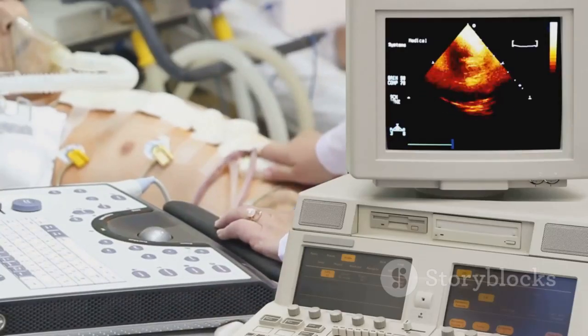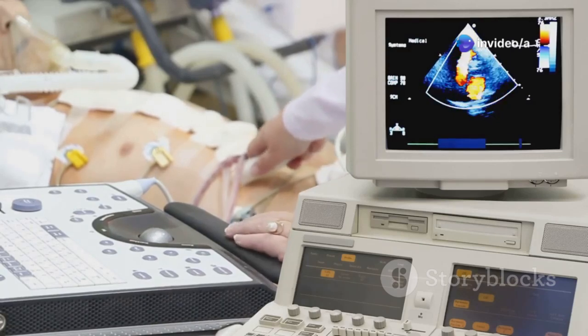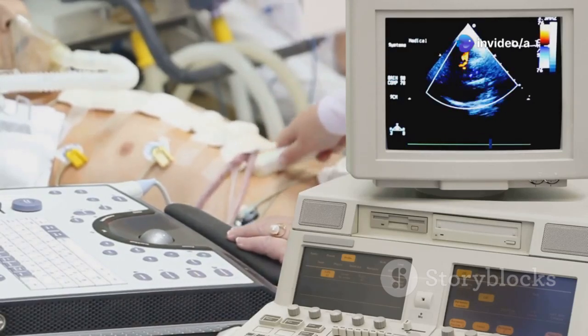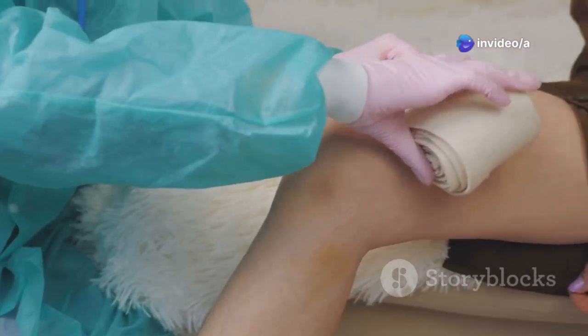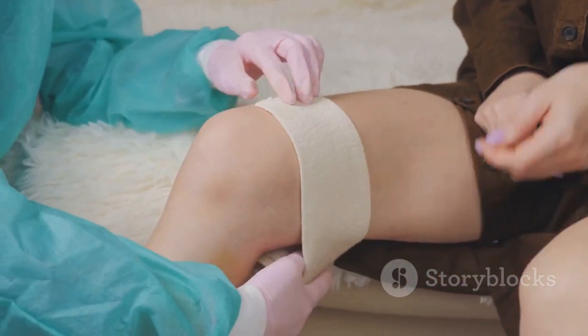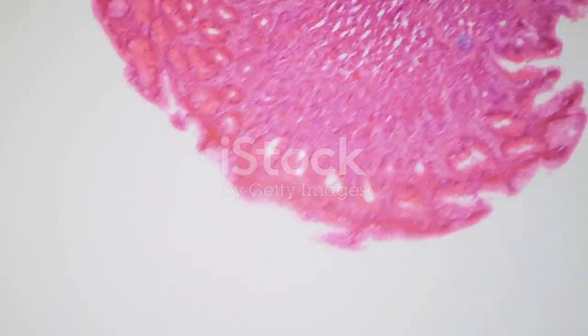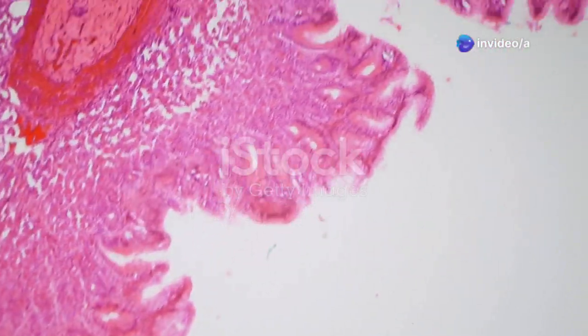Imaging studies such as ultrasounds, PET scans, and MRIs can help visualize the affected blood vessels and assess the extent of the inflammation. In some cases, a biopsy of the affected tissue may be necessary to confirm the diagnosis. This involves taking a small sample of the tissue and examining it under a microscope for signs of vasculitis.